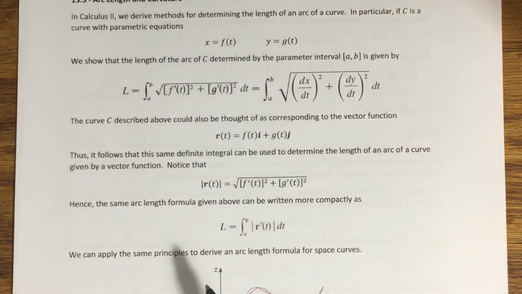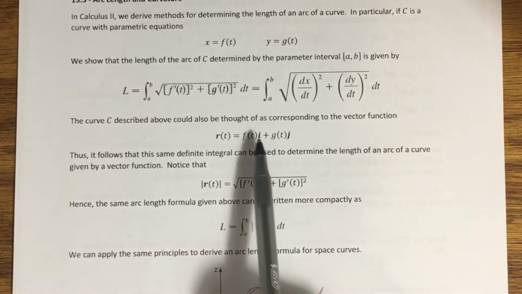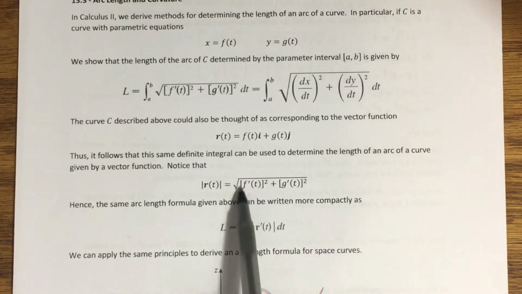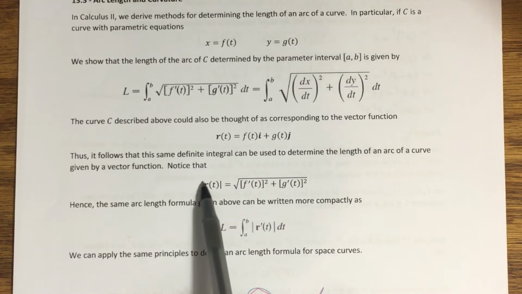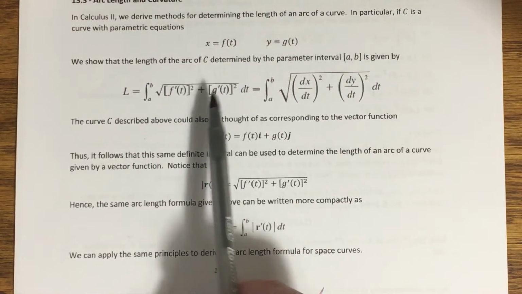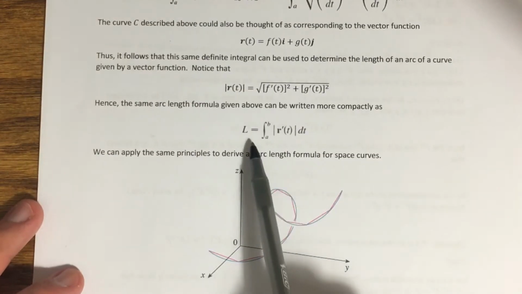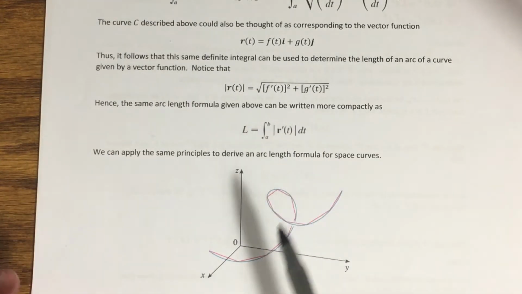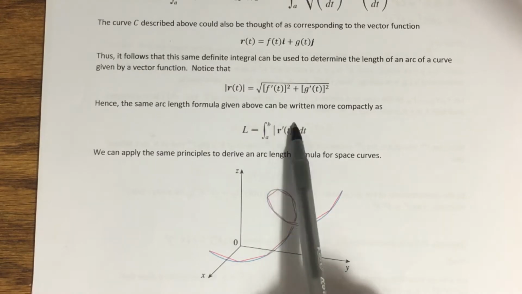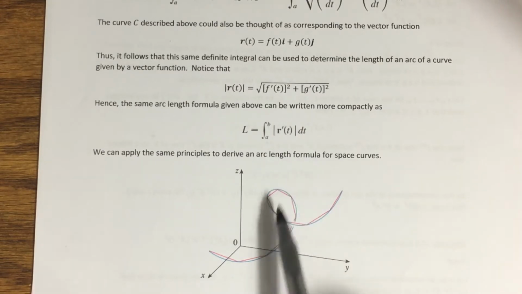But something worth noting here: the integrand of this integral looks like how we calculate the magnitude of a vector. It's the square root of the sum of the squares of the components of this vector function. So another way of writing that integrand, the square root of f prime squared plus g prime squared, is just the magnitude of r prime of t, or the norm if you want to use that term. That gives us a more compact way of writing this formula. The length of the arc given by the curve described above is just the integral from a to b of the magnitude of r prime of t dt.